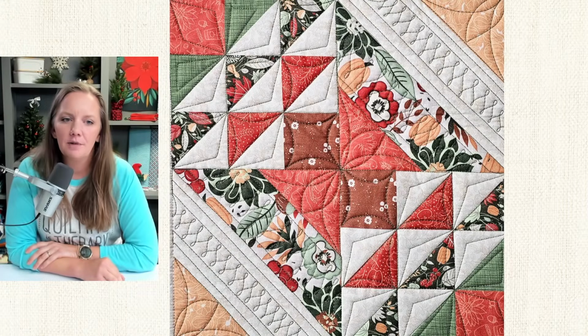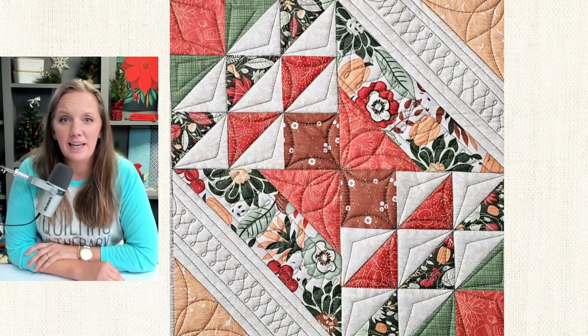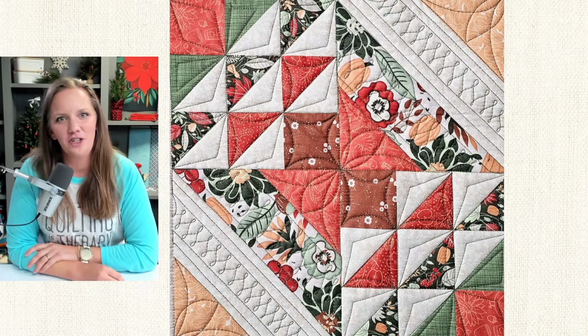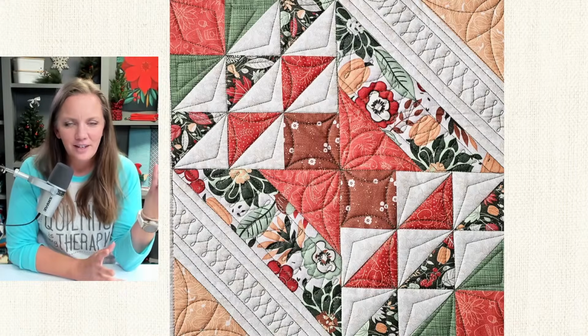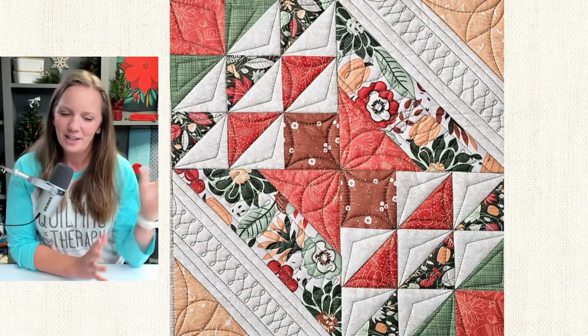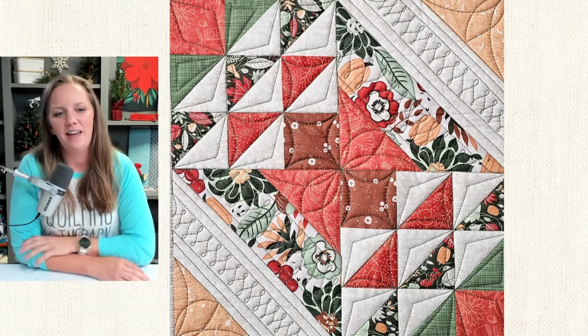Especially when I'm working with a block like this, if it's pieced perfectly, I love to use the quilting to draw attention to those corners. Probably because I'm not the best piecer, and when I'm quilting somebody's quilt who is, I like to show that off. So you can kind of see that in that area.